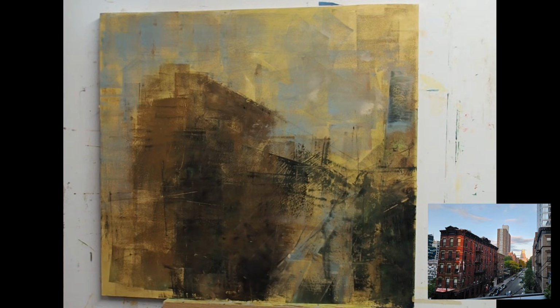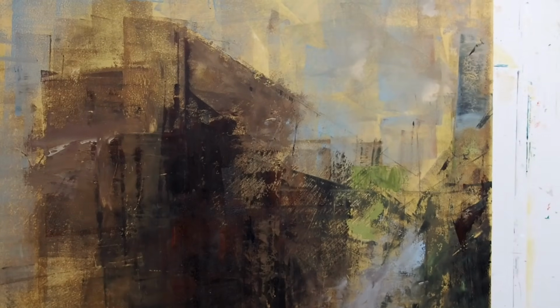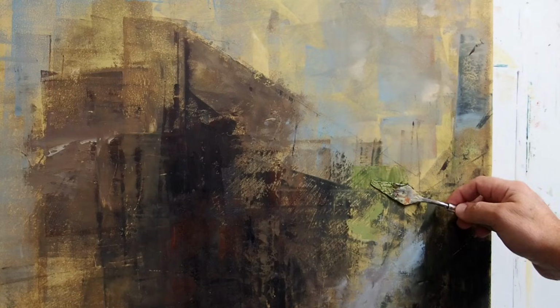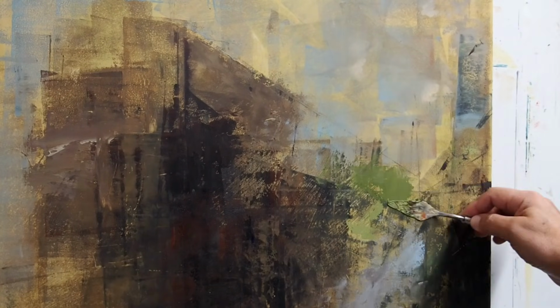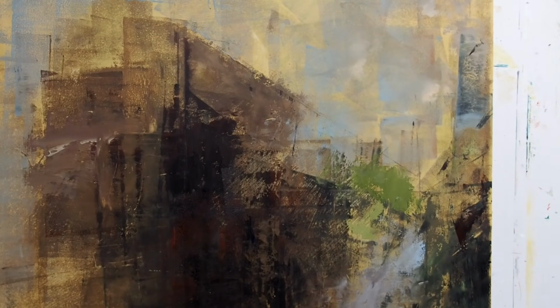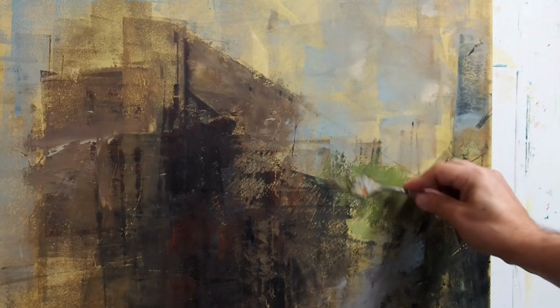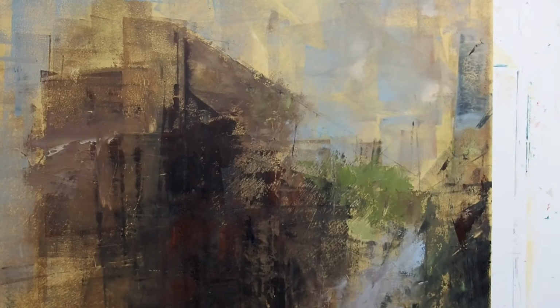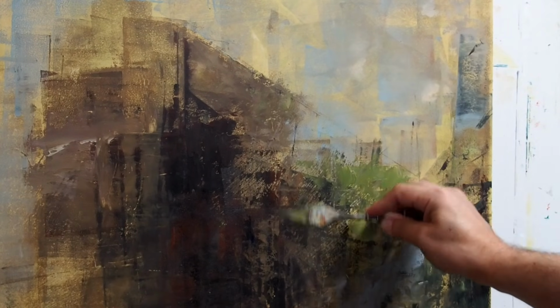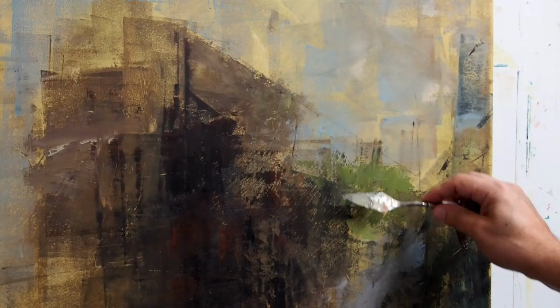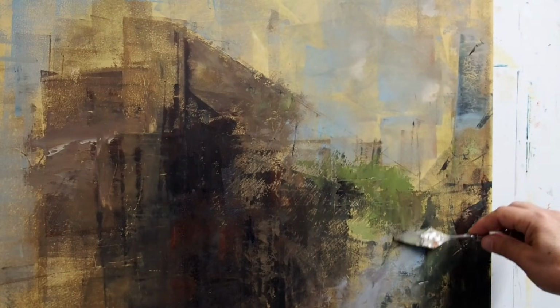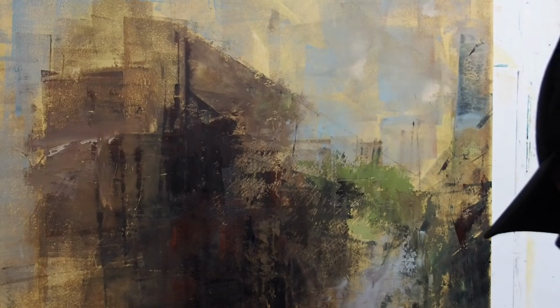Abstraction brings energy and mystery, while the representational part of the painting anchors the whole thing for the viewer. It's that constant push and pull, that tension between what's seen and what's implied, that is, I think, one of the most interesting parts of creating art on a daily basis.